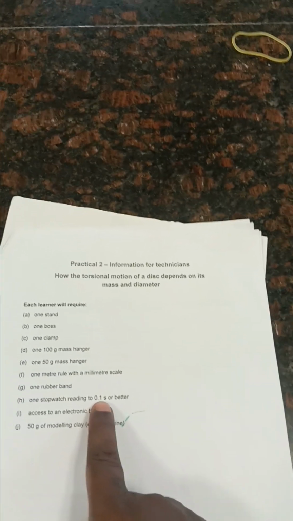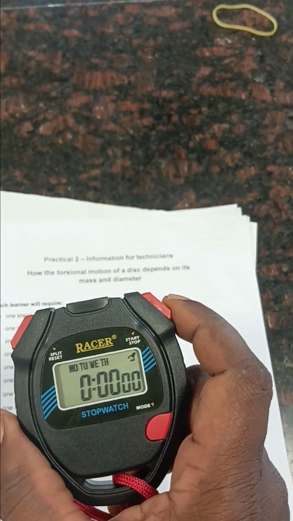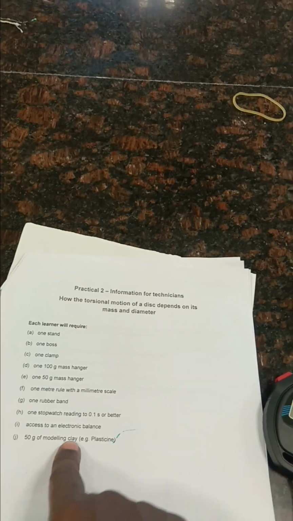One stopwatch, reading 0.1 second or better, which reads to 0.001. Next, an electronic balance, that is, a weighing machine, and also 50 gram modeling clay.